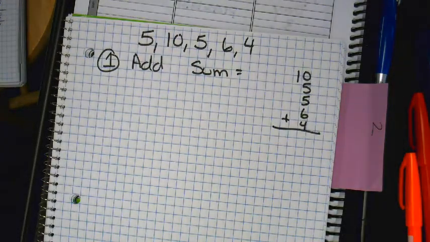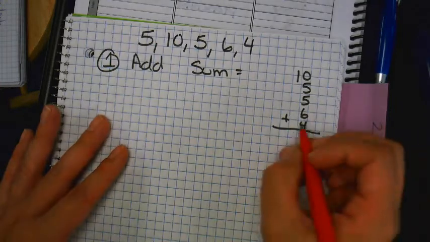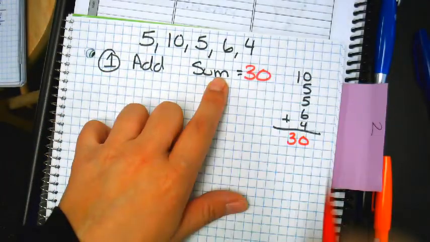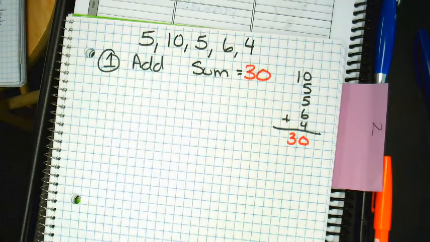Add them up however you want to add them. Okay, what do we get when we added them? 30? That is called your sum. Is that my answer? No, that's my sum.